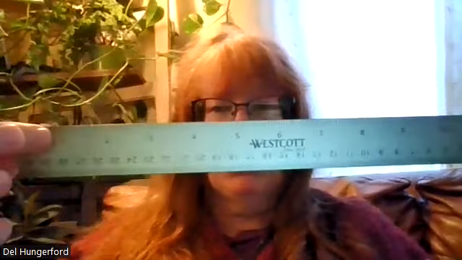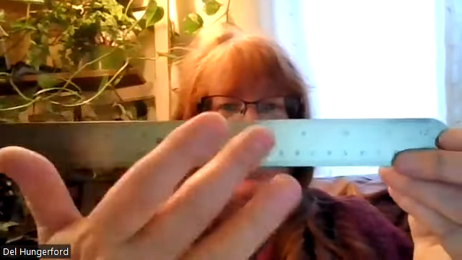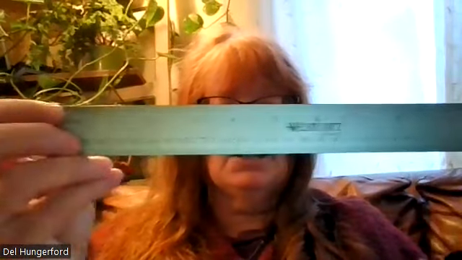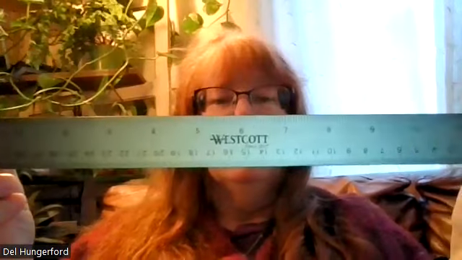The distance from note number 1 to note number 2, 3, 4, 5, 6, 7, 8, 9, 10, all of the distance between each note is exactly the same. So that's what they mean by equal temperament.